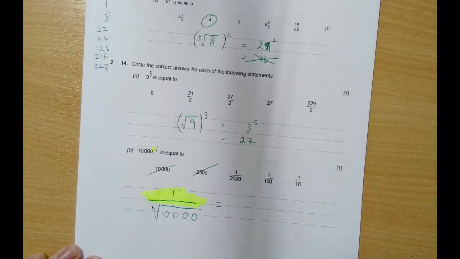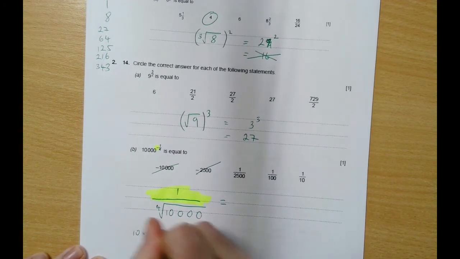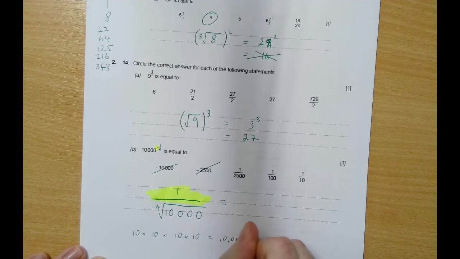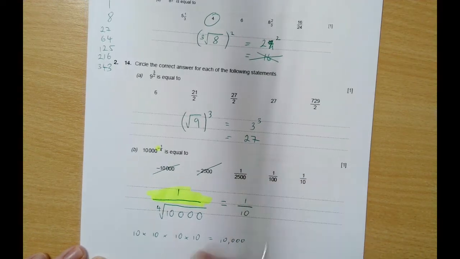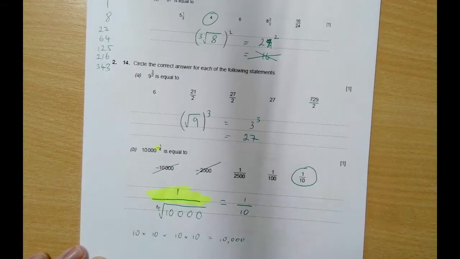Now if it's got all these zeros, I'm pretty sure it's going to be this number here. 10 times 10 times 10. So let's just double check. 10 times 10, 100, 1,000, 10,000. Oh, look at that. I'm absolutely right, okay? So this answer would be 1 over 10 because it's that number times by itself 4 times that makes it. So it's this answer here.